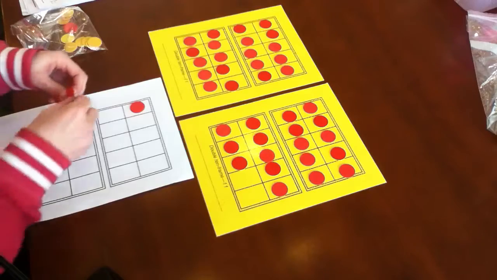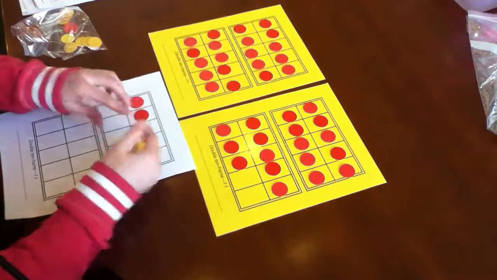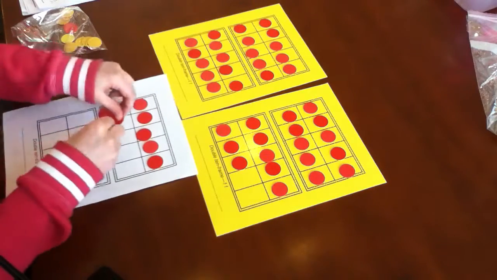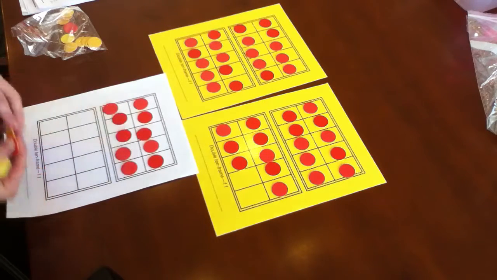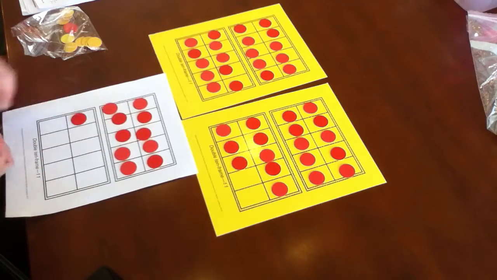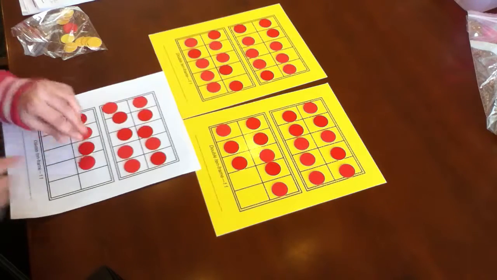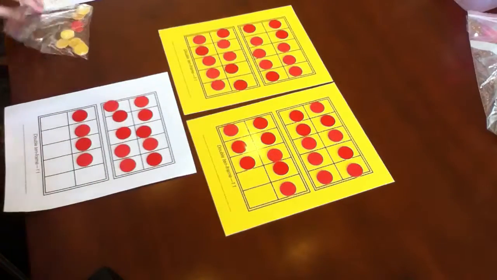1, 2, 3, 4, 5, 6, 7, 8, 9, 10. 1, 2, 3, 4. So up here we have 38 plus 14.